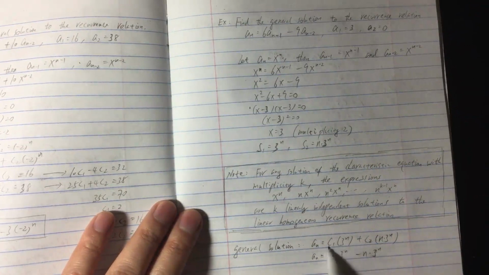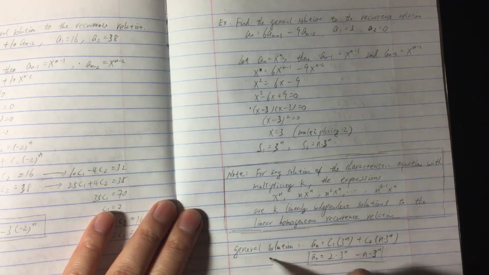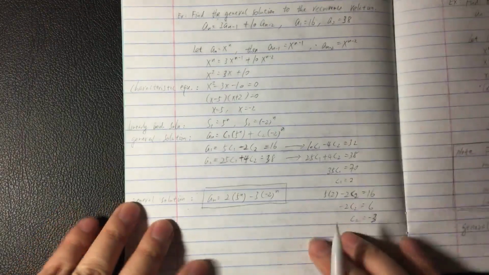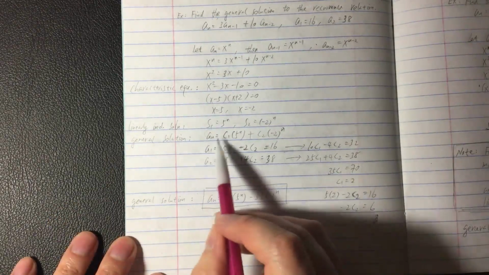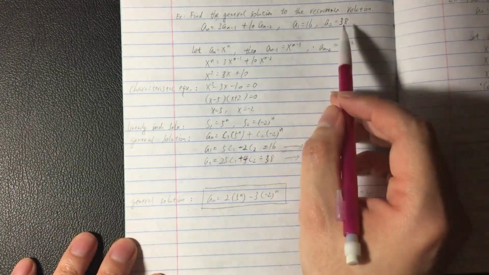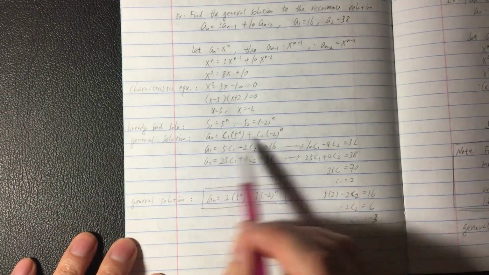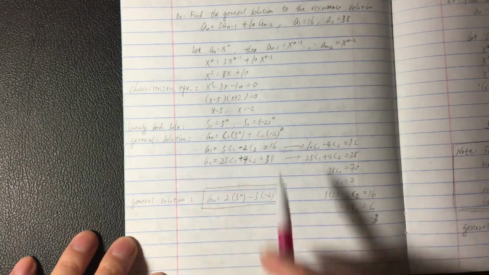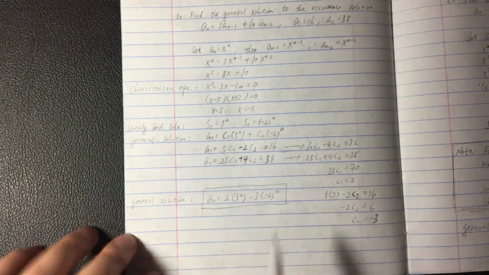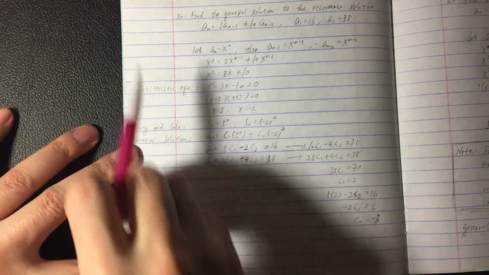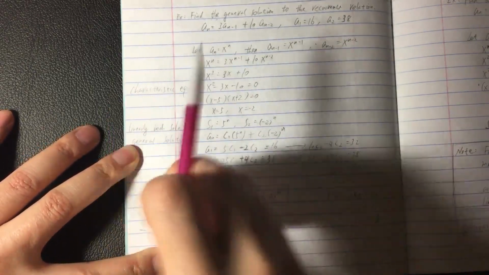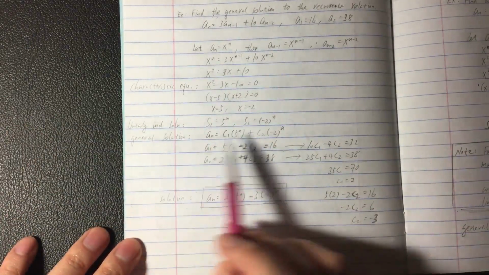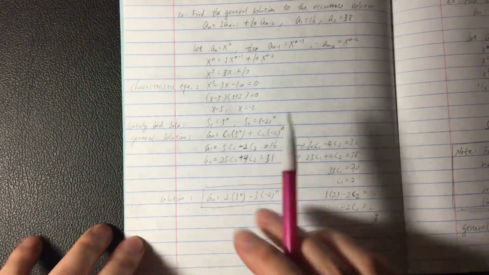The one after we plug in C1, C2 is called a solution, not the general solution.